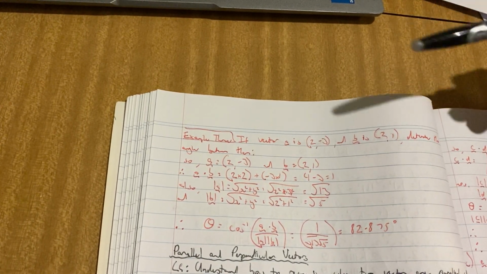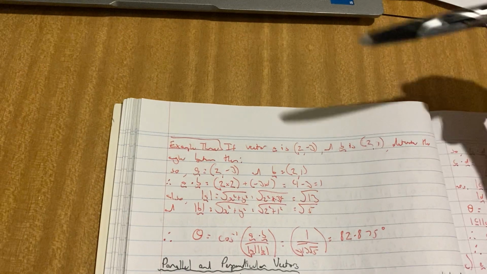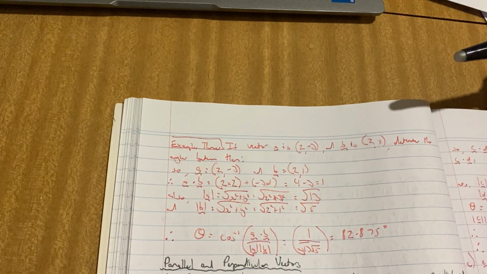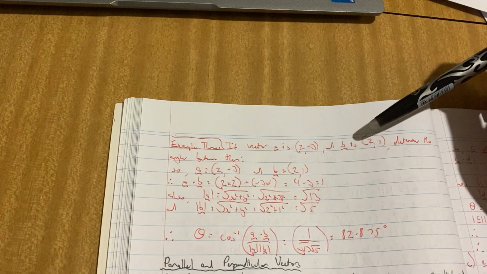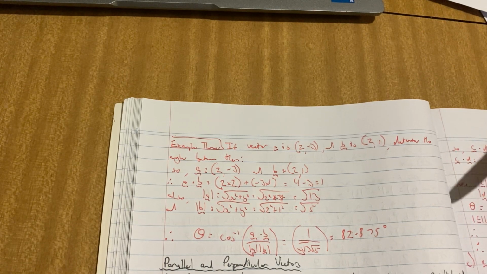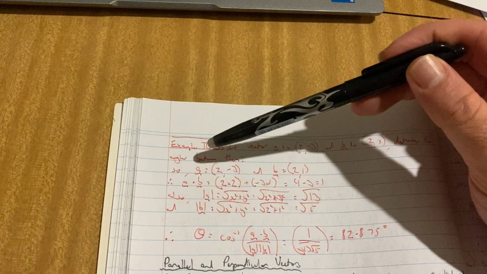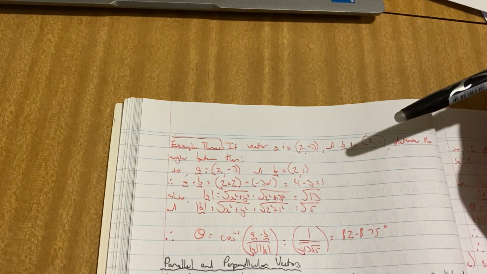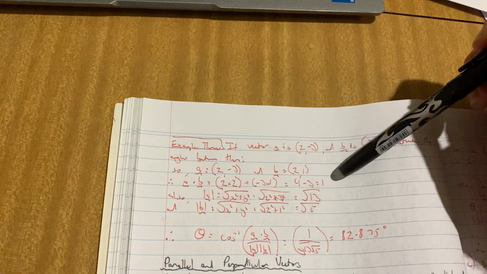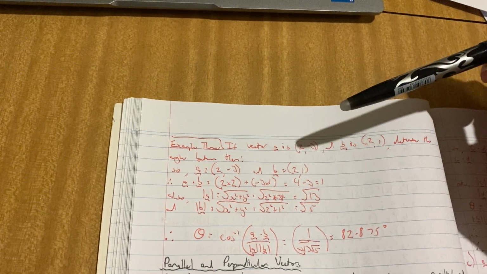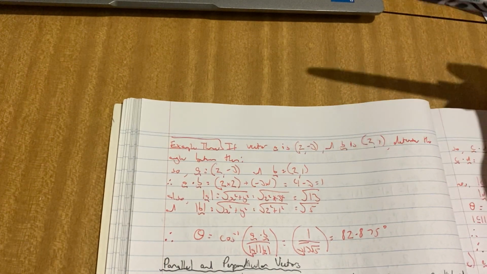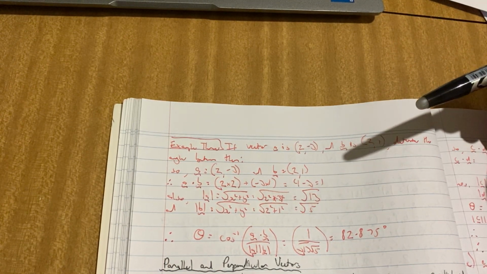For example 3, if vector A has the coordinates (2, -3), and vector B is at the coordinates (2, 1), determine the angle in between them. For this, guys, we've got our vectors A and B. We know that our dot product between them is going to give an answer of 1, but we also need to figure out our magnitudes for both of them to figure out our respective angle.